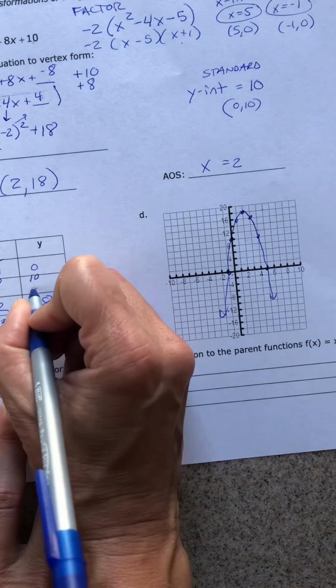Okay, and then the transformations, that was because I have an a of -2. First of all, the negative means that it was flipped or reflected. So now it opens downward.